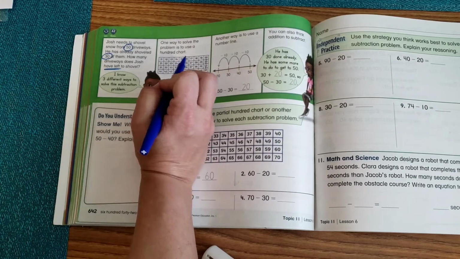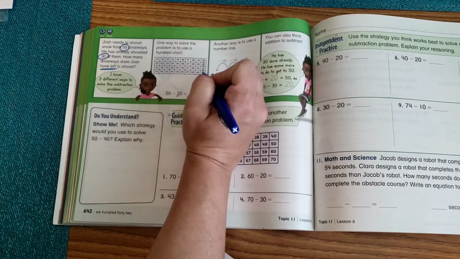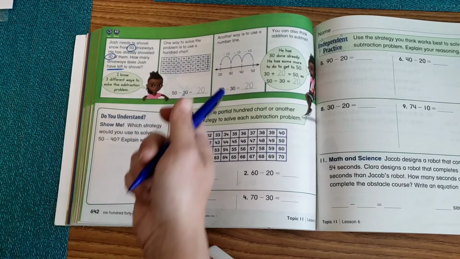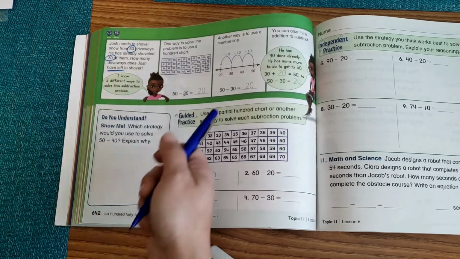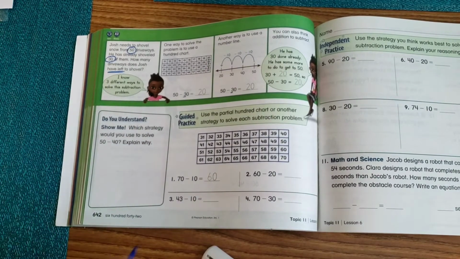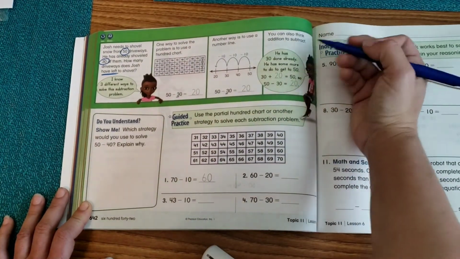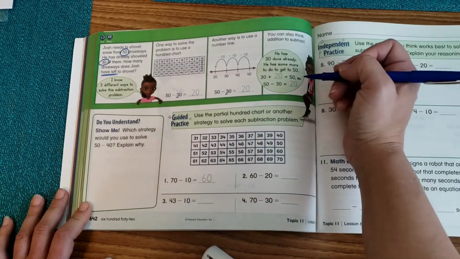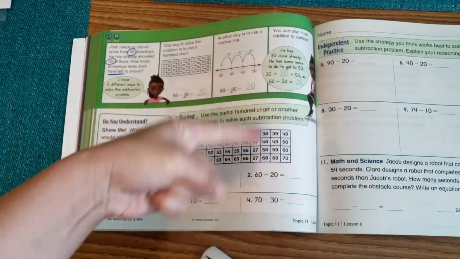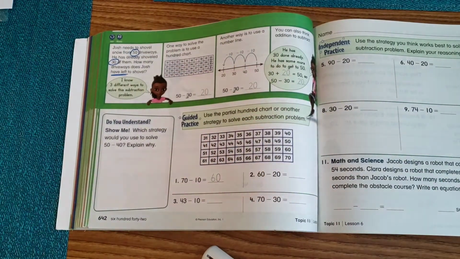Okay. One way you can solve it is the hundreds chart. We know that there are 3 tens in 30. So we could start at 50 and hop up the chart 3 times to land at 20. You could also use the open number line like I just showed you. 3 tens is 3 hops backwards on an open number line. And you could also think addition to subtract. All right, well, he's done 30. He has some more to go. So 30 plus what is going to get us to 50? Well, 30, 40, 50. That's 2 tens, that's 20.